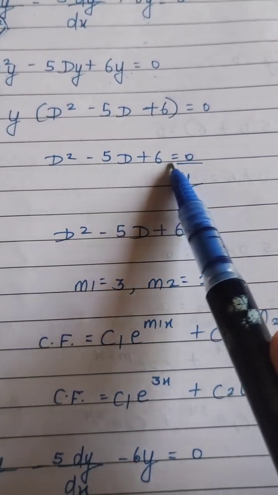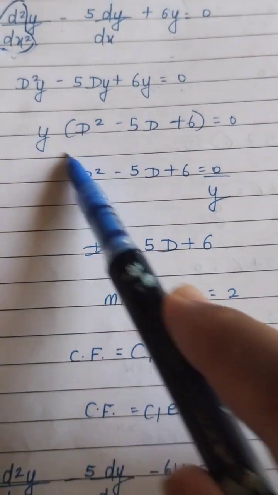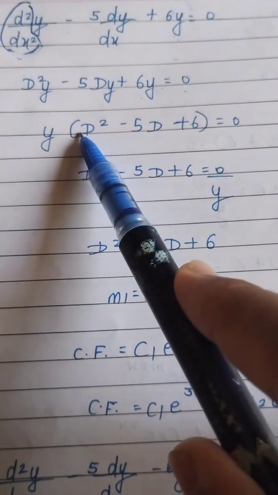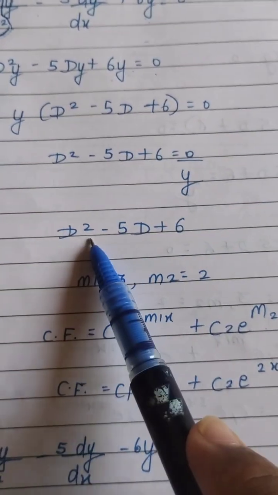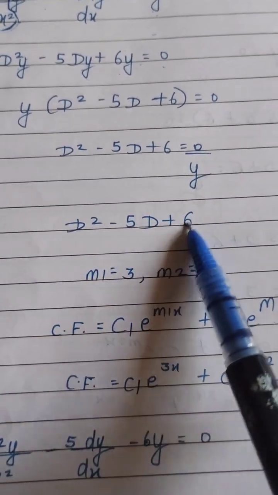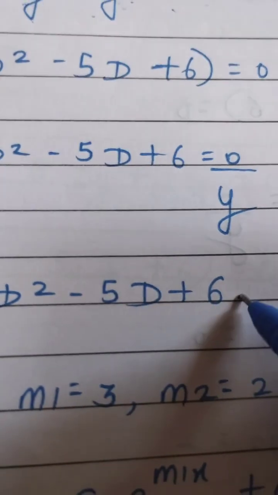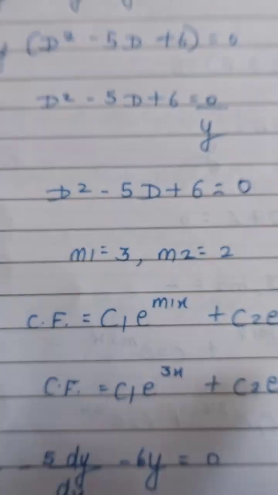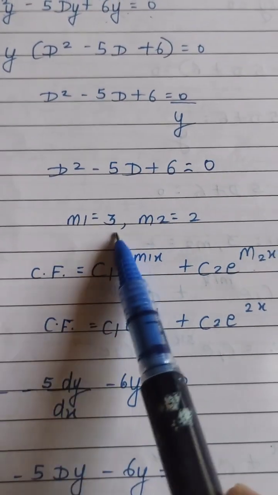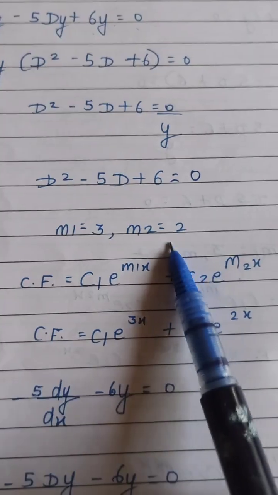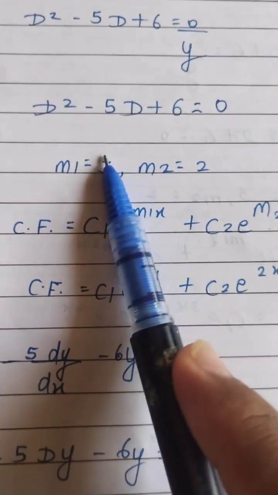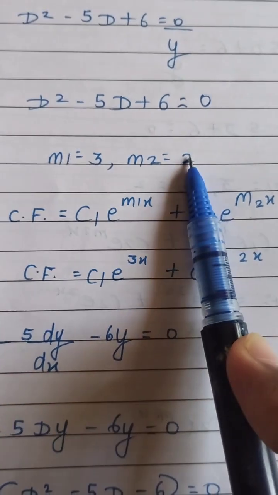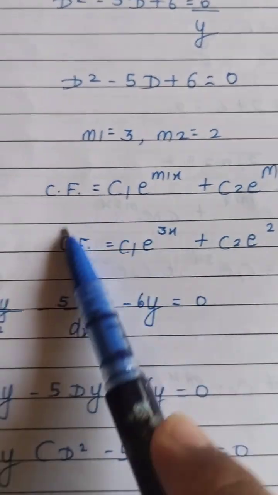So d square minus 5d plus 6 is equal to 0, means y is in multiplication and if it goes to division it will be 0. So after this if you put this in the calculator, you will get the roots m1 is 3 and m2 is equal to 2, or in some calculators you will get first 2 and then 3, that is the same only.